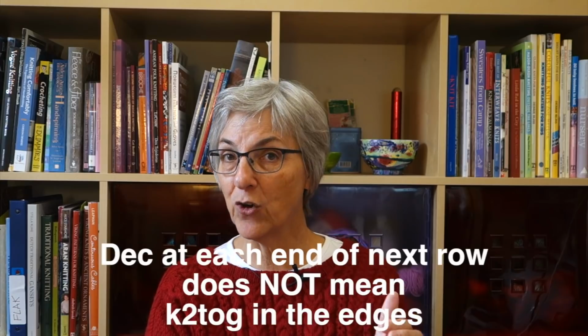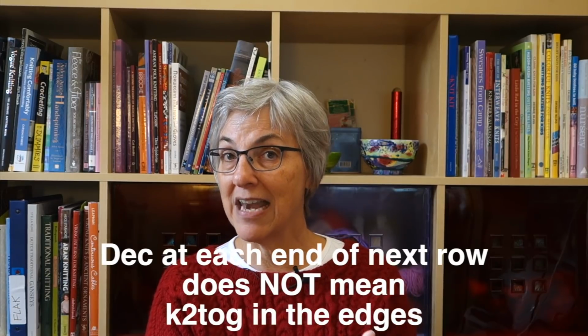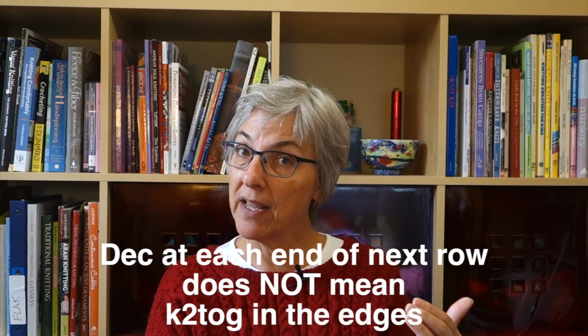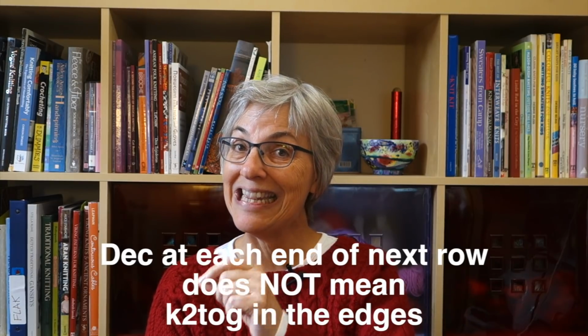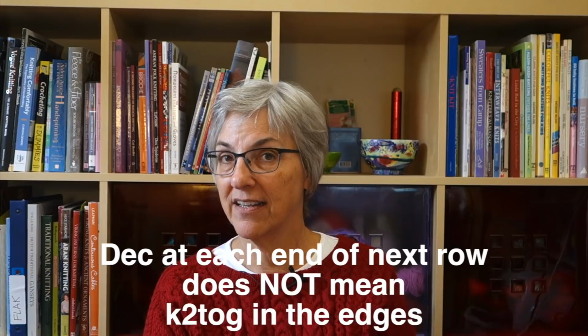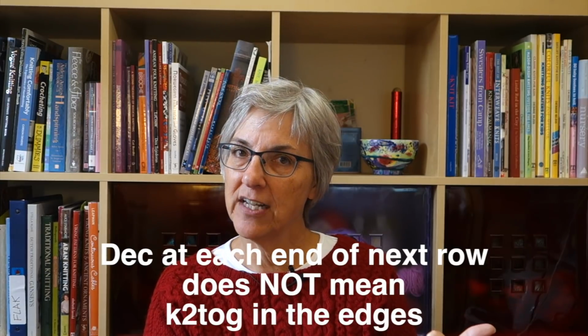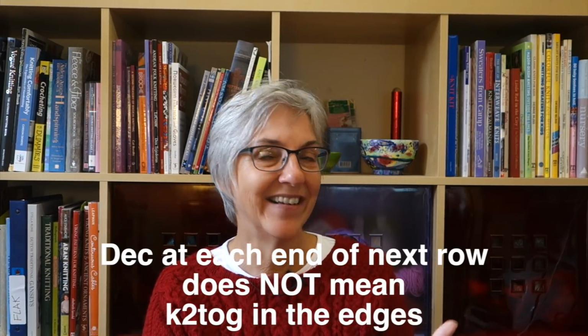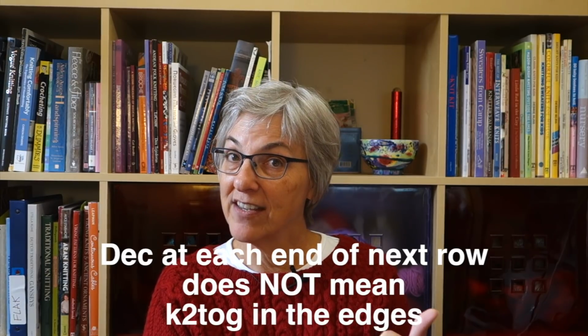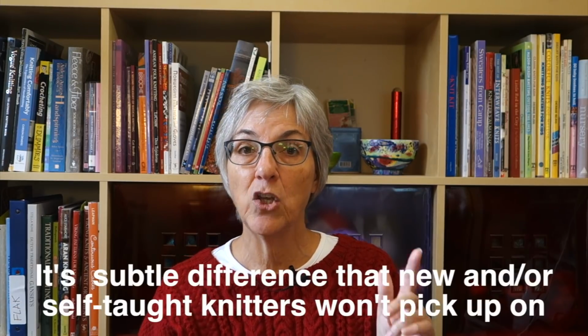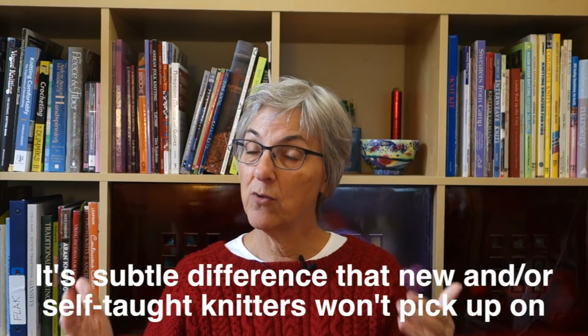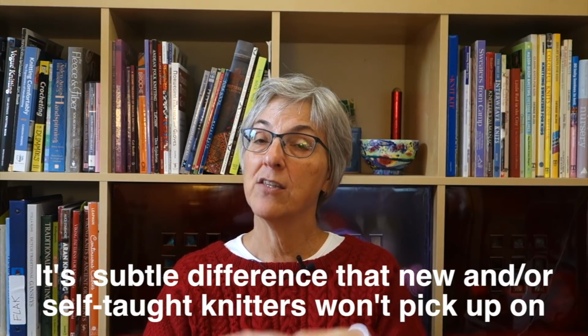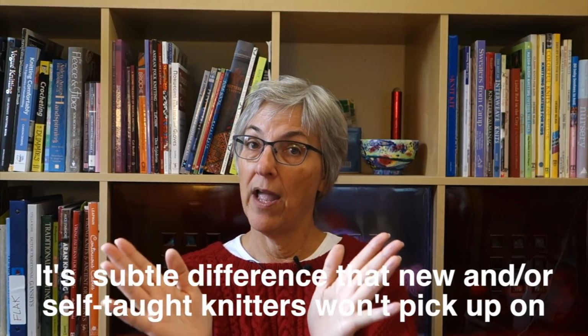There is a lot of confusion by hand knitters about instructions like "decrease at each end of next row." That gets interpreted as knit two together in the edges of the next row. They're not saying knit two together. They're saying decrease. And they're not saying edges. They're saying at the ends of the row. And so the implication is that you choose which decreases you're going to use and where you're going to place them. And so you can choose whether you're going to lean in one way or the other.